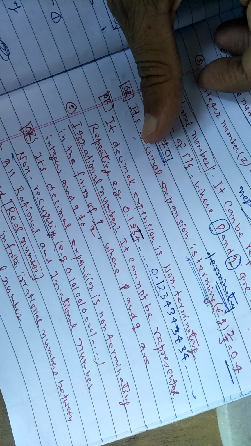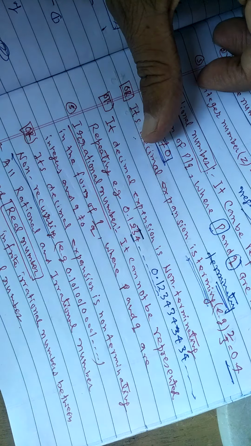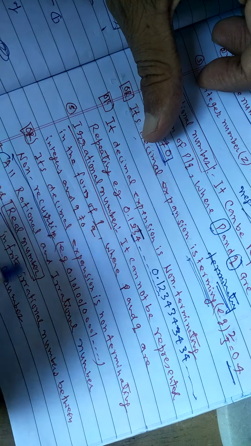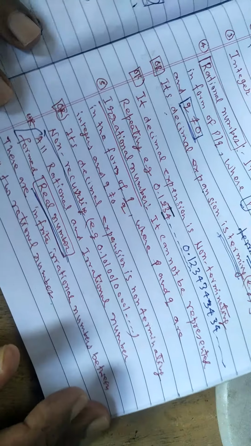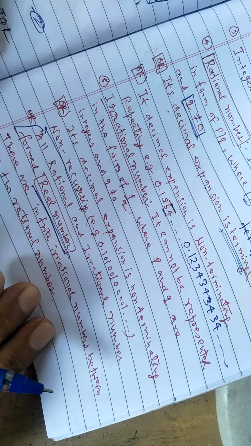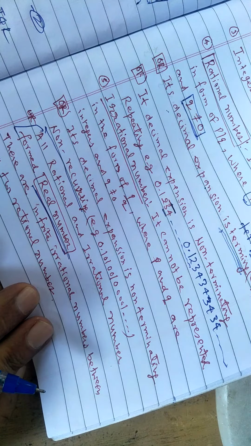So these are called irrational numbers. All rational and irrational numbers combined are called real numbers. So we have come up to the real number. So what is the real number? A rational number and an irrational number combined form a real number.